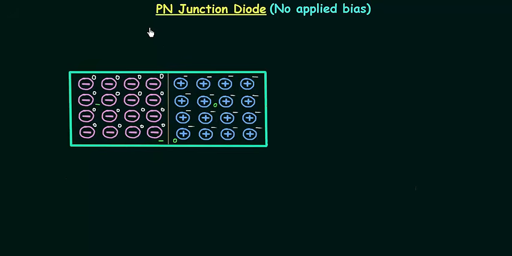In this lecture, we will start a new chapter, Semiconductor Diodes. This is the name of the chapter. And in this chapter, we will learn how a junction is formed between P-type and N-type semiconductor. We will also learn volt-ampere characteristics of the two-terminal device obtained by using PN junction. And the device is called as PN junction diode.